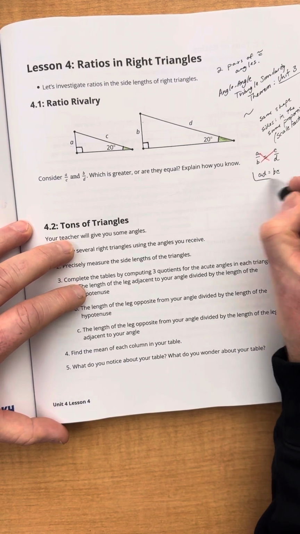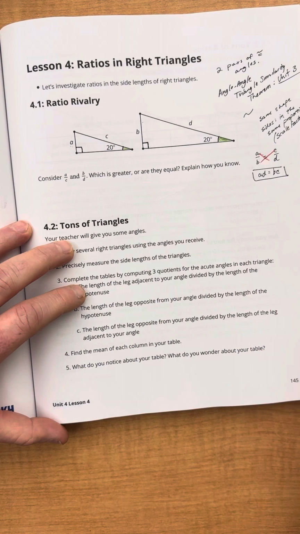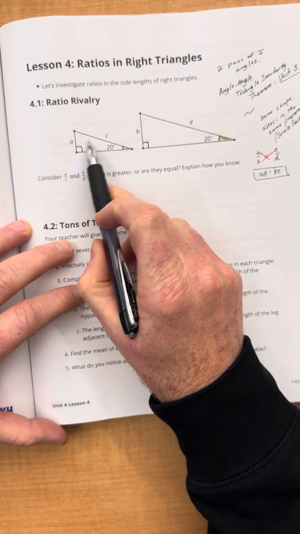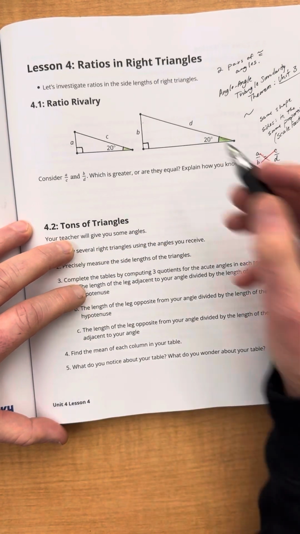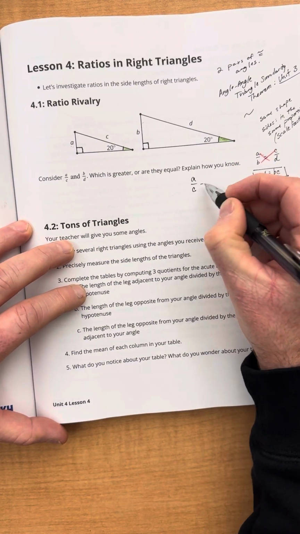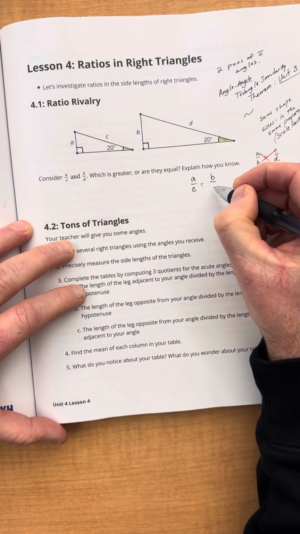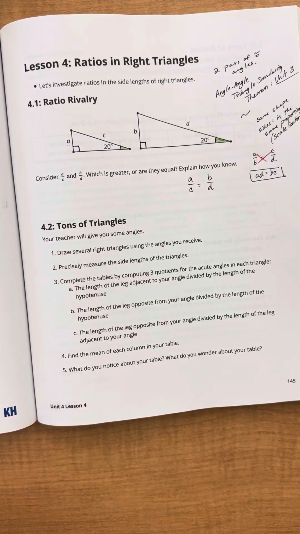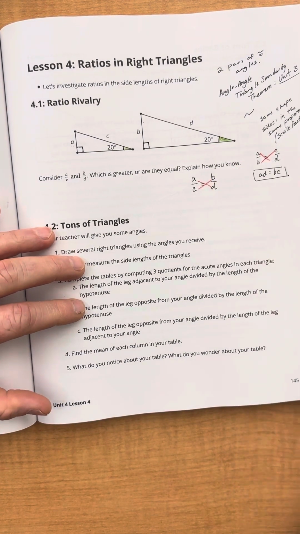Just remember that AD equals BC because we cross multiplied. Now let's see if we go comparing this side to this side in the same triangle. So say you had A over C equaling B over D. And then say we cross multiply again.